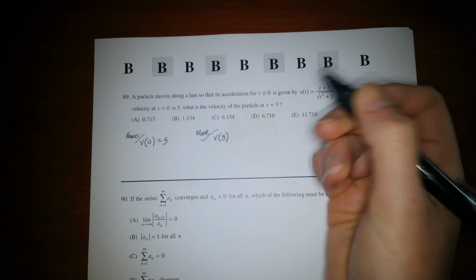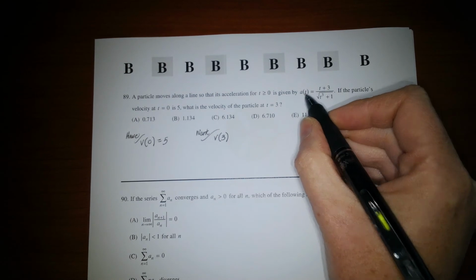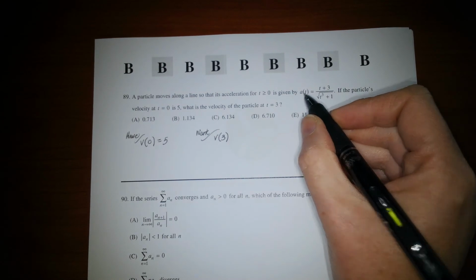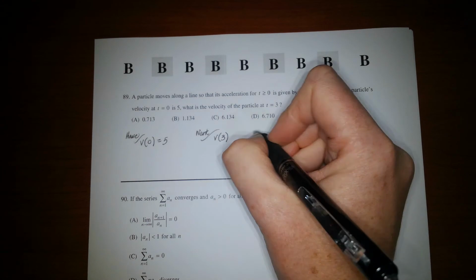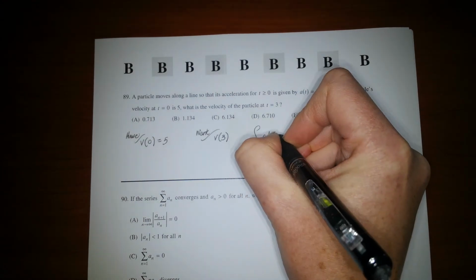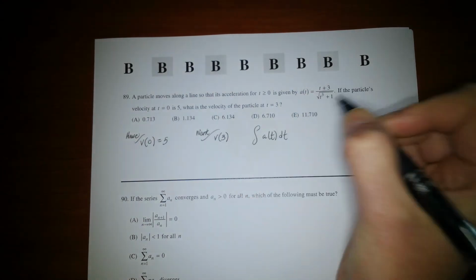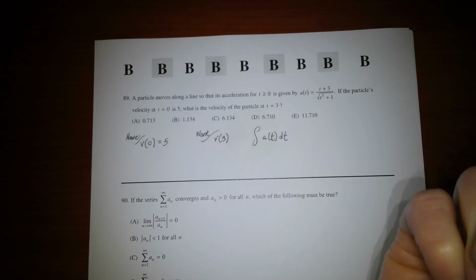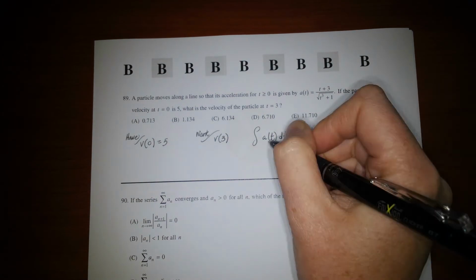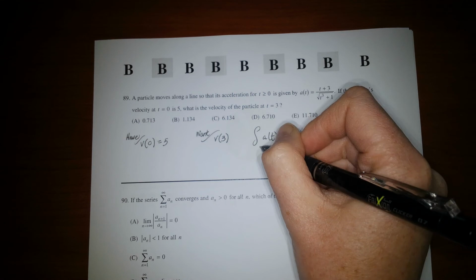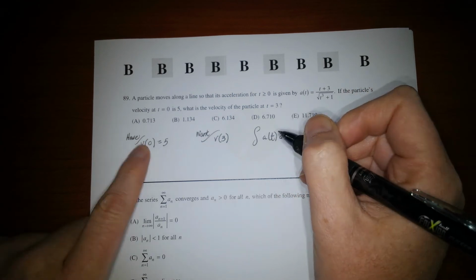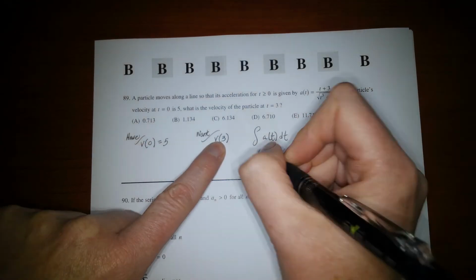Okay. And we also know that if you want to get velocity from acceleration, you'll need to use an antiderivative or an integral. So if we take the integral of acceleration, we'll get velocity. To avoid the plus c you'd get with an integral with no bounds, let's put some strategic bounds on it. So let's use 0 and 3.